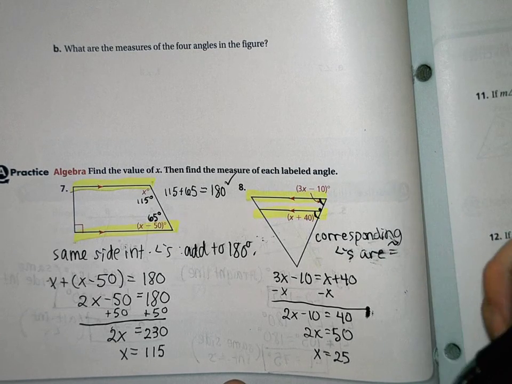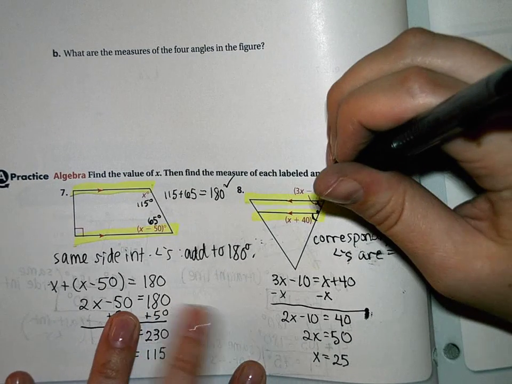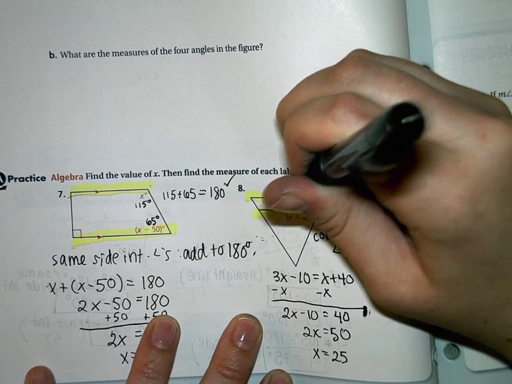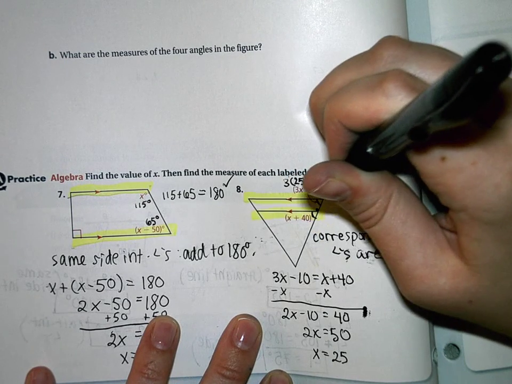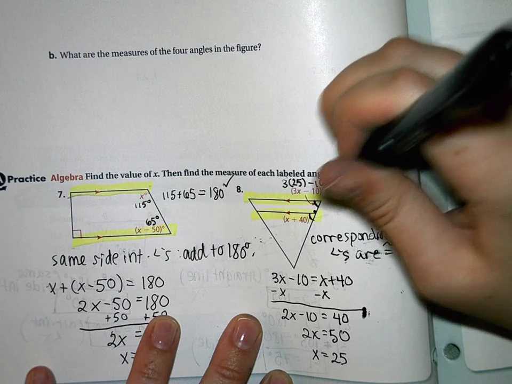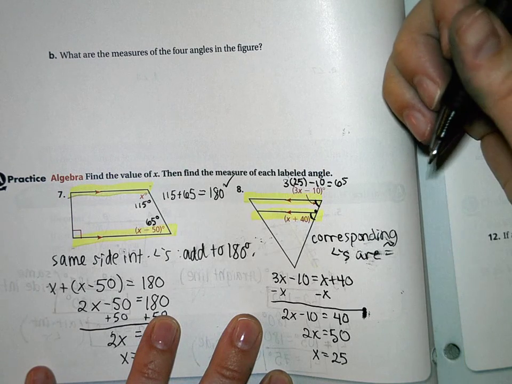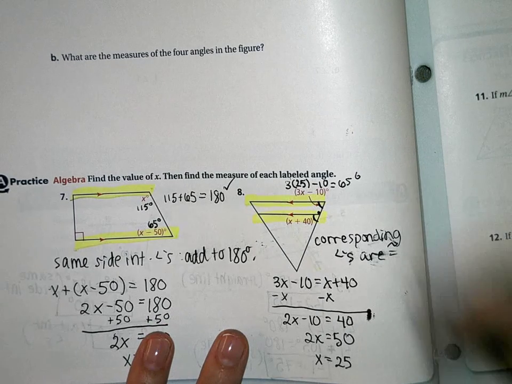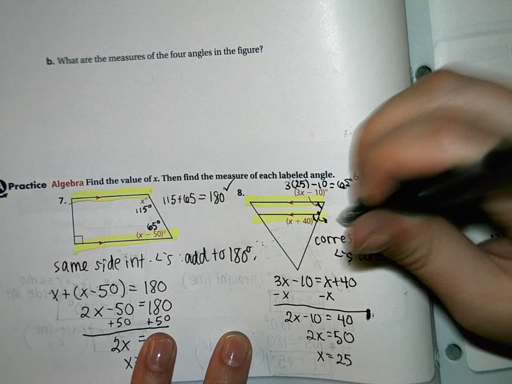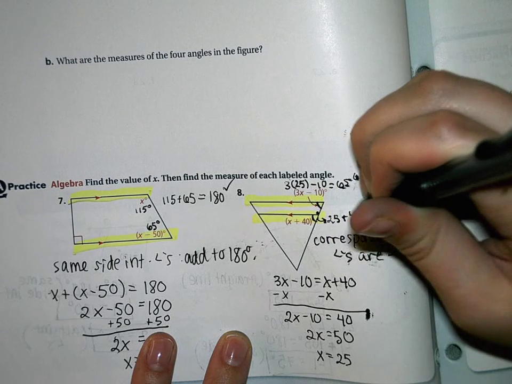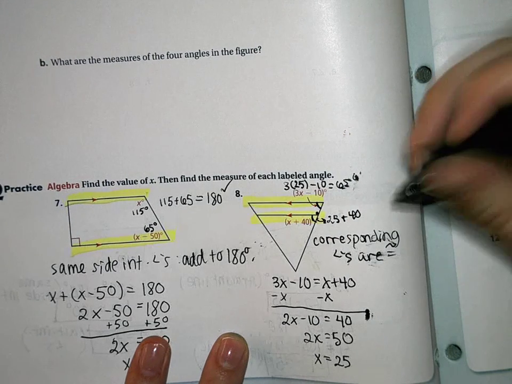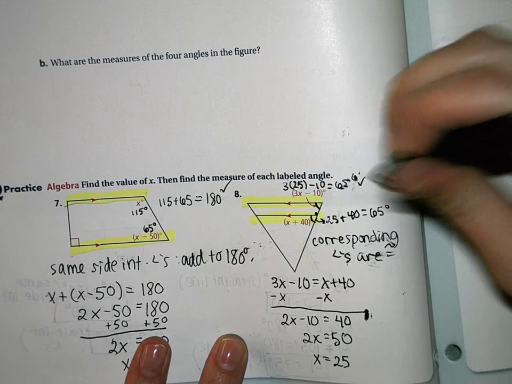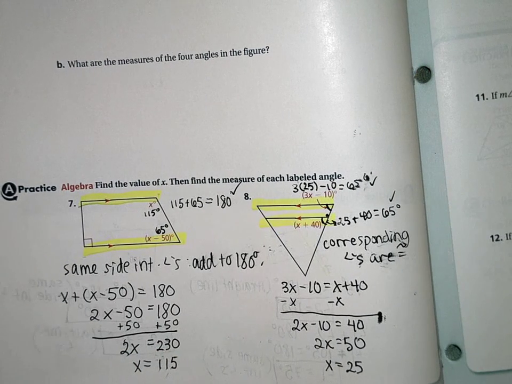So plug it in for each one of these. So if you see 3x minus 10, same as 3 times 25, which is 75, minus 10. So we get 65 degrees. If this equals the same thing, then it's going to be true. So here we have 25 plus 40, which gives us 65 degrees. So those both are the same, proving they're corresponding.